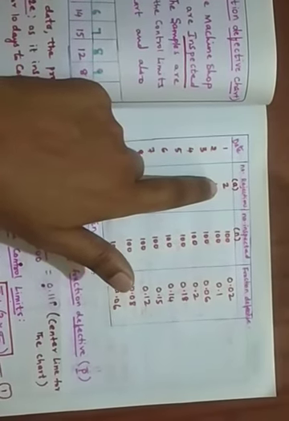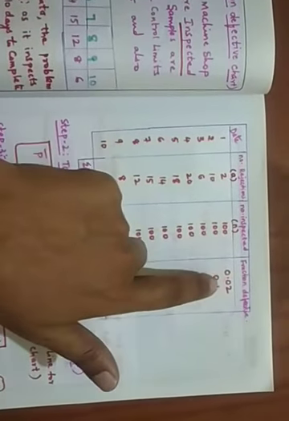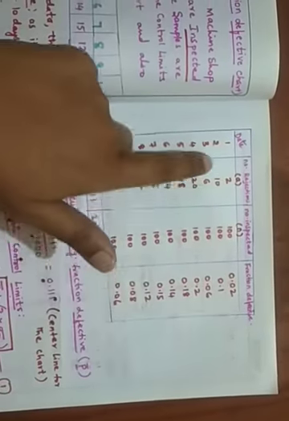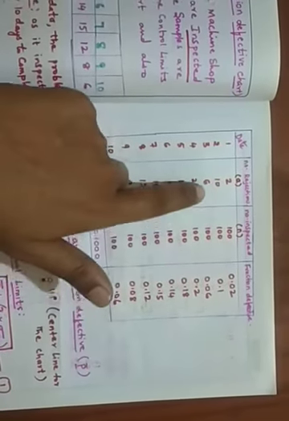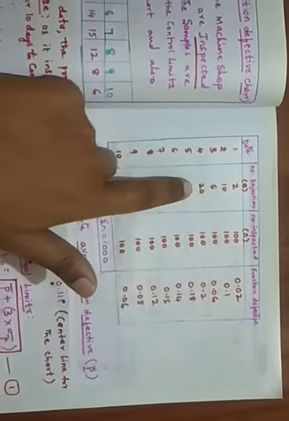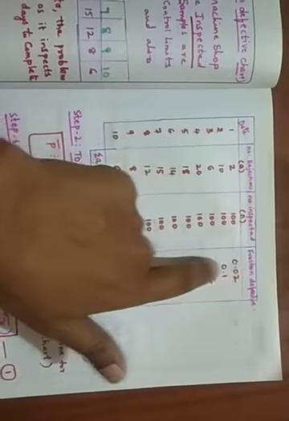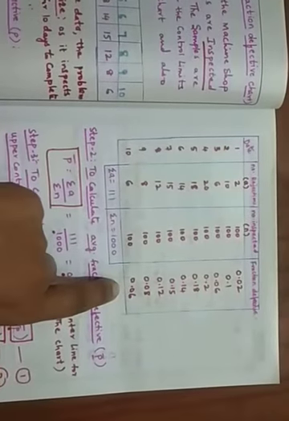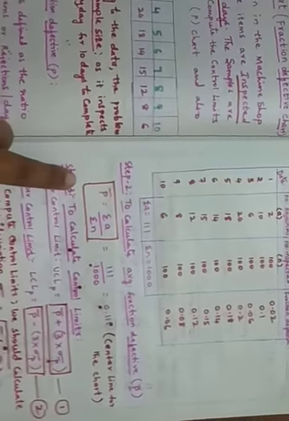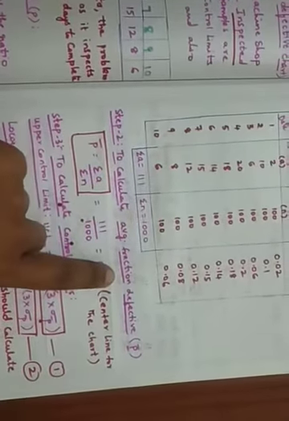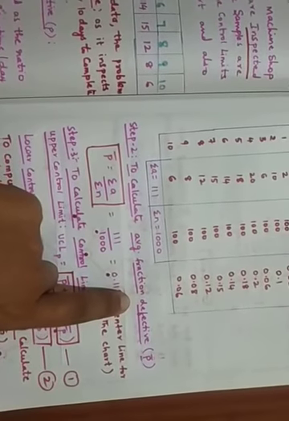For the first day it is 2 upon 100, so the fraction defective is 0.02. 10 upon 100 is 0.1. 6 upon 100 is 0.06. 20 upon 100 is 0.2. Similarly, you need to calculate all the fraction defective values in the same fashion. After completing this, the second step is to calculate the average fraction defective. How do we get the average fraction defective?